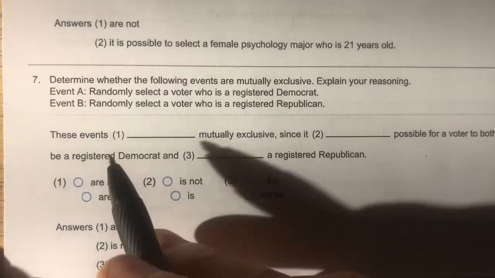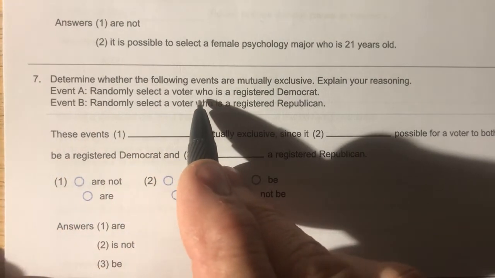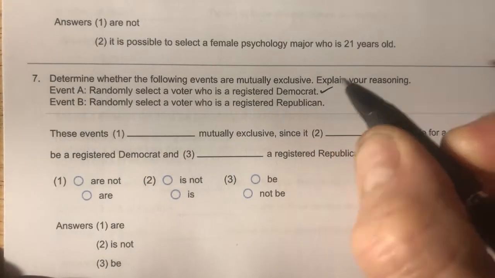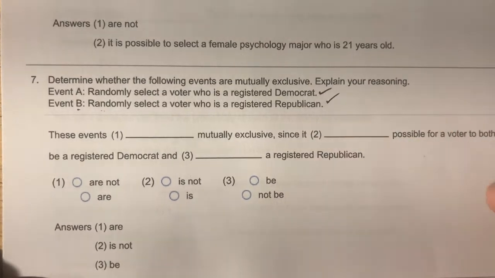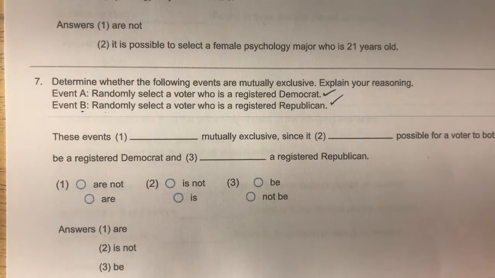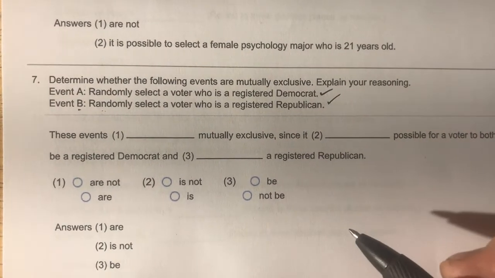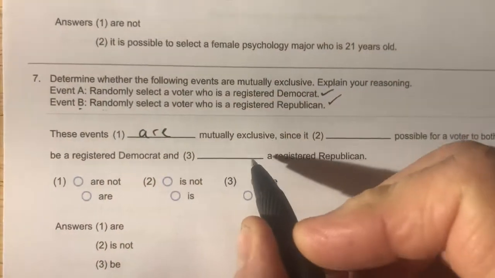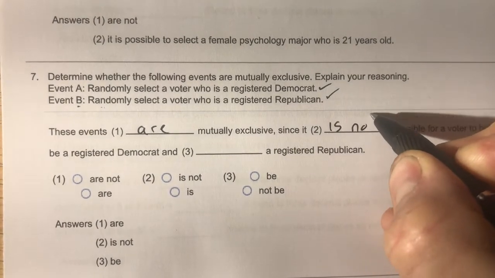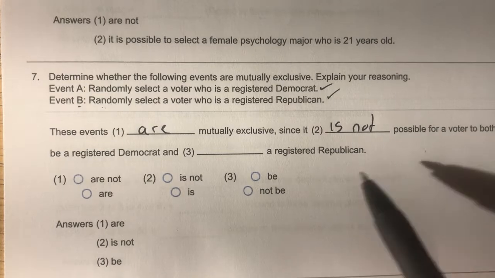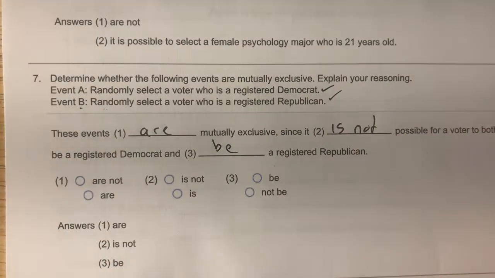All right, determine if these are mutually exclusive. Event A, randomly selecting a voter who is a registered Democrat. Event B, randomly selecting a voter who is a registered Republican. These are mutually exclusive because there's no way to be registered both. It is not possible for a voter to be both a registered Democrat and a registered Republican.